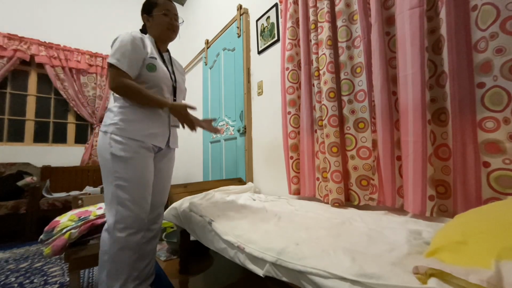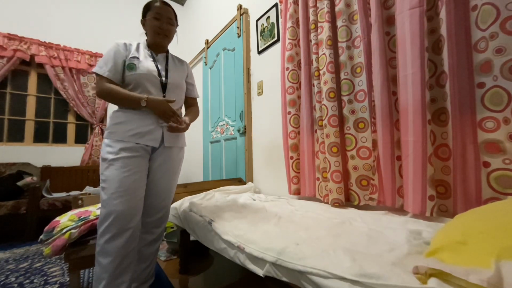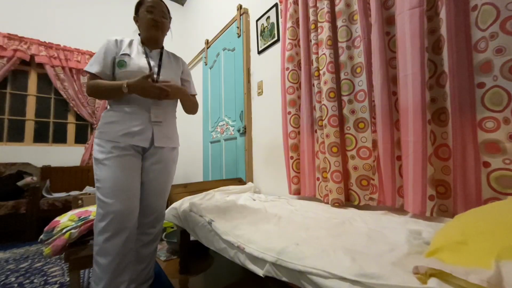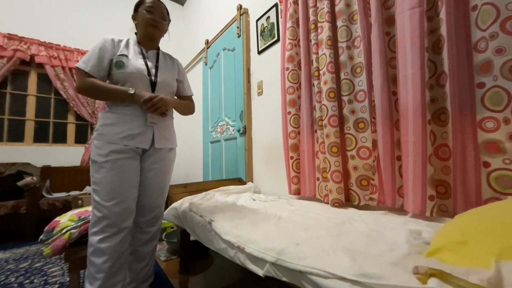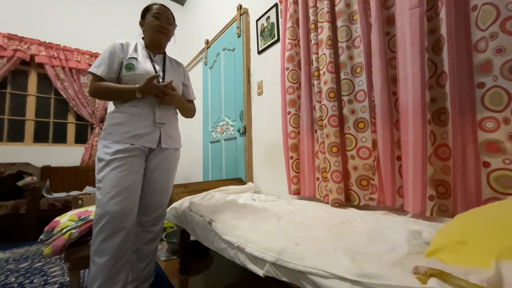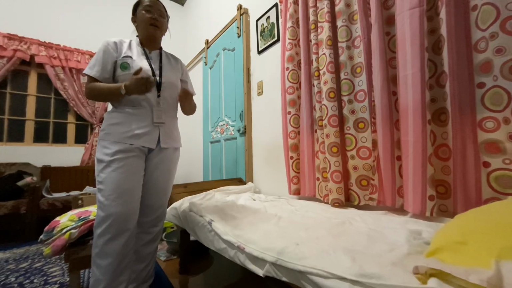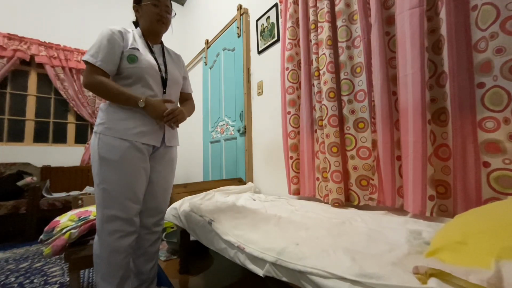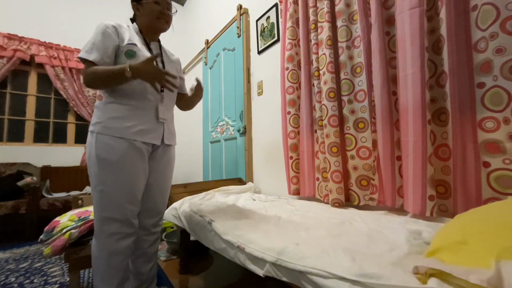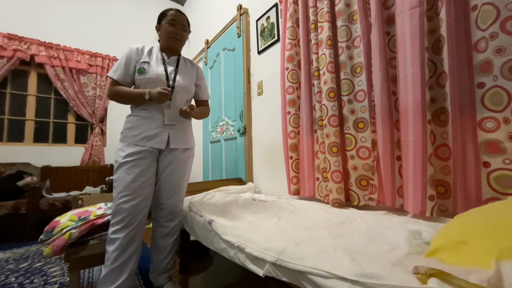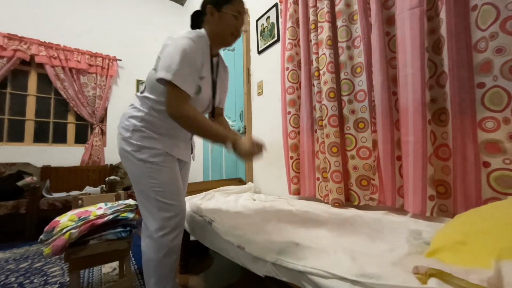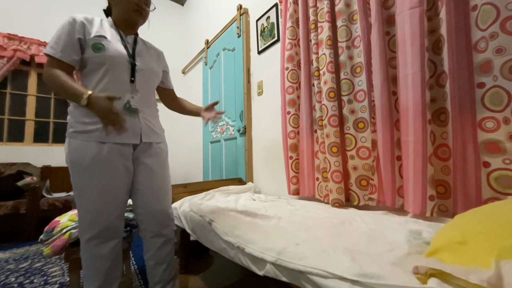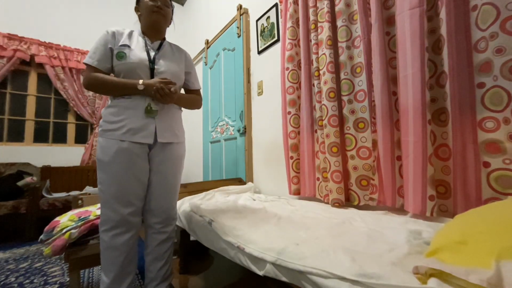Now I'm going to adjust the bed to a comfortable working height, usually above or at the same level as the elbow of the caregiver. This will help us protect ourselves from injuries during the procedure. I've also dropped the side rails so that during the demonstration we can easily perform all the procedures needed. I've already dropped the side rails and raised the bed height.